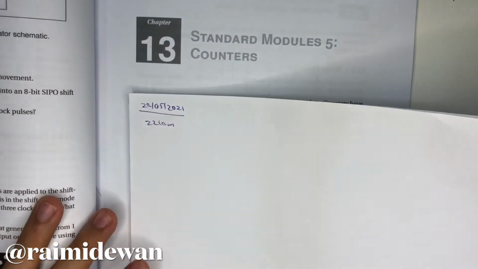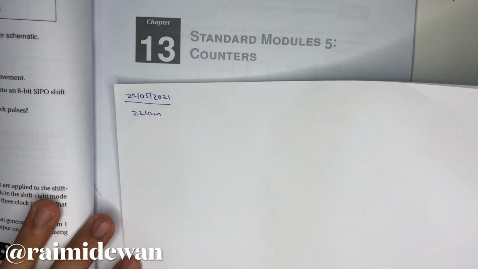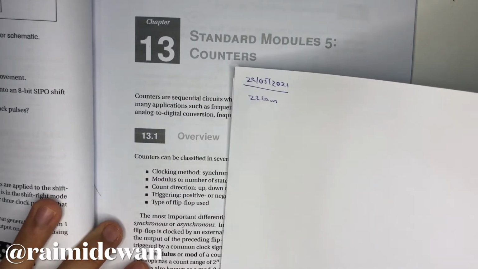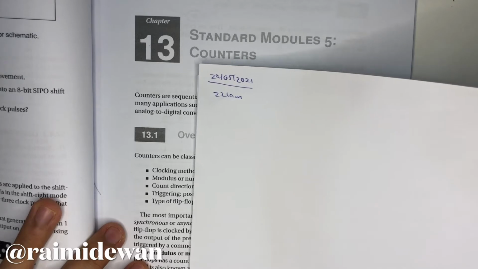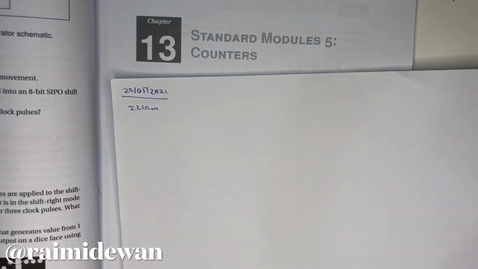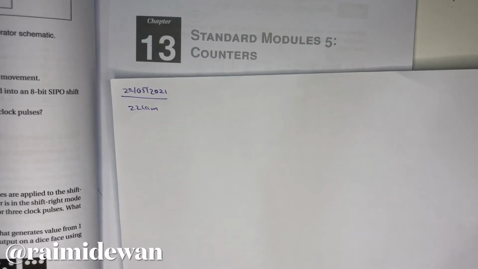Okay, based on the course information, we will cover Chapter 8, sequential MSI. I will start with synchronous counters first. This whole chapter should include synchronous and asynchronous counters, ripple counters, the 74x293 and 74x160 devices, basic usage, and generating custom counting sequences.